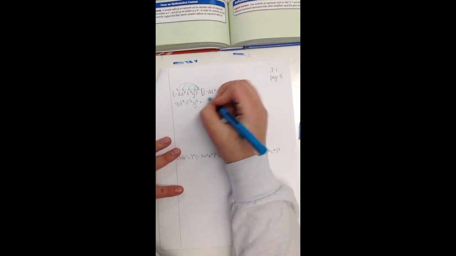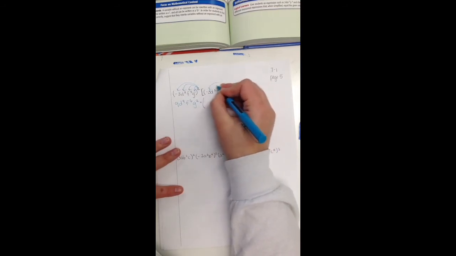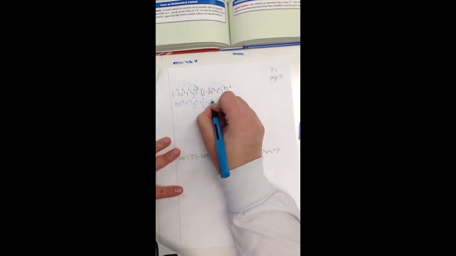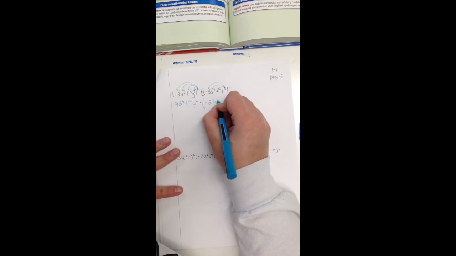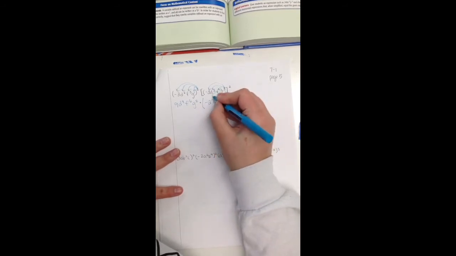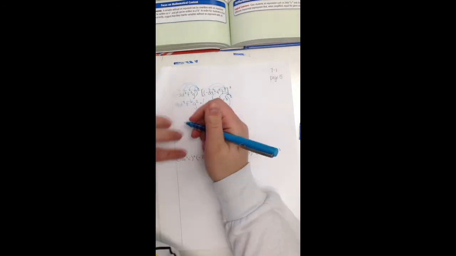Times, now this one's going to take one more step because I have 2 exponents to deal with. So I'm going to deal with the first one. And negative 3 to the 3rd power is negative 27. D to the 6th, f to the 3rd, and then this whole thing squared. I have to finish dealing with this before I can combine the 2. So I'm going to just rewrite this one as it is.